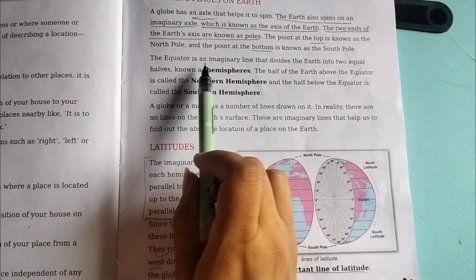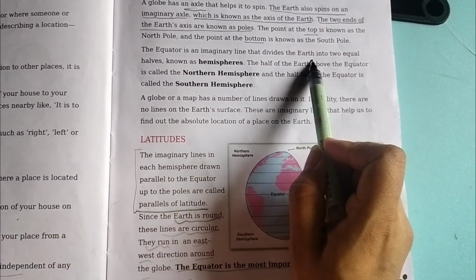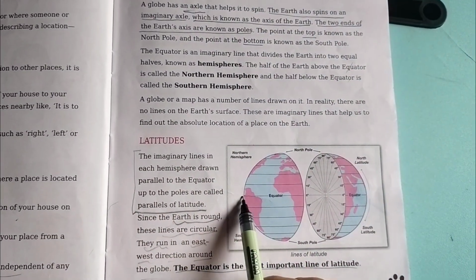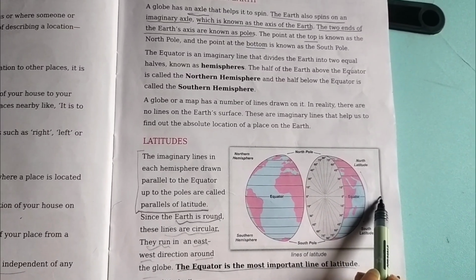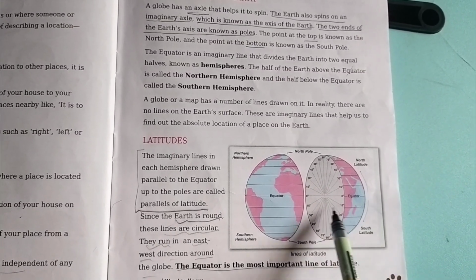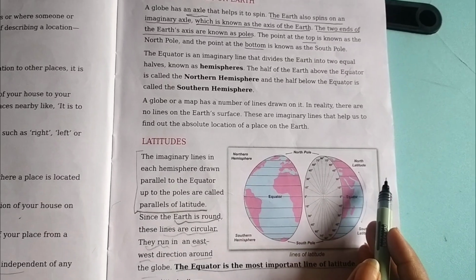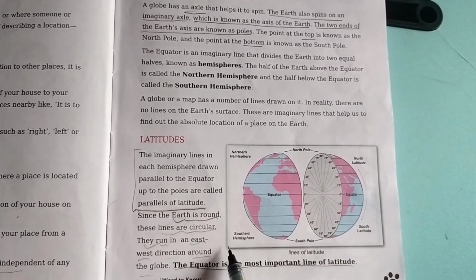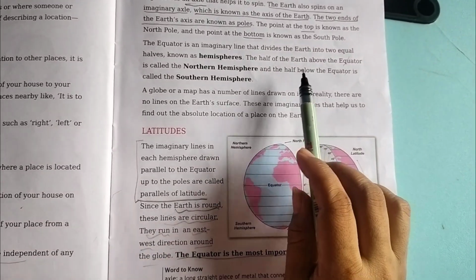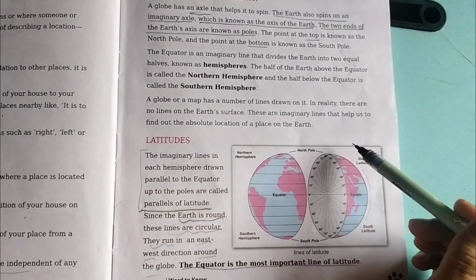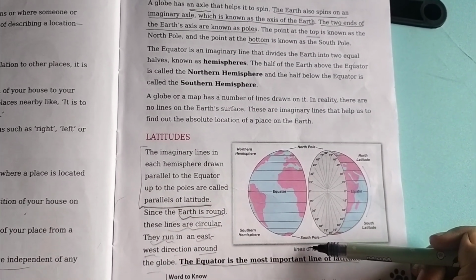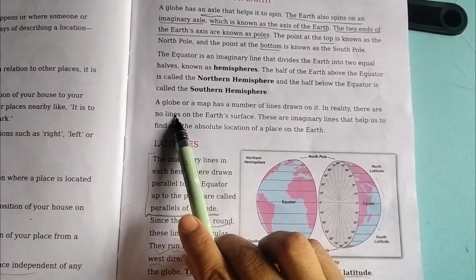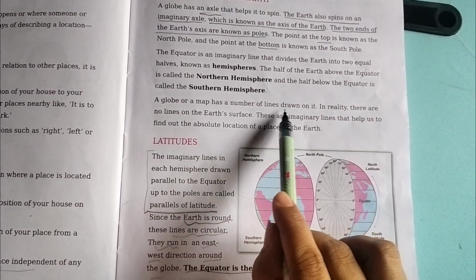The equator is an imaginary line that divides the Earth into two equal halves. This is the equator. It divides the Earth into two equal halves. This is called the Northern Hemisphere and this is the Southern Hemisphere. The half of the Earth above the equator is called the Northern Hemisphere, and the half below the equator is called the Southern Hemisphere.